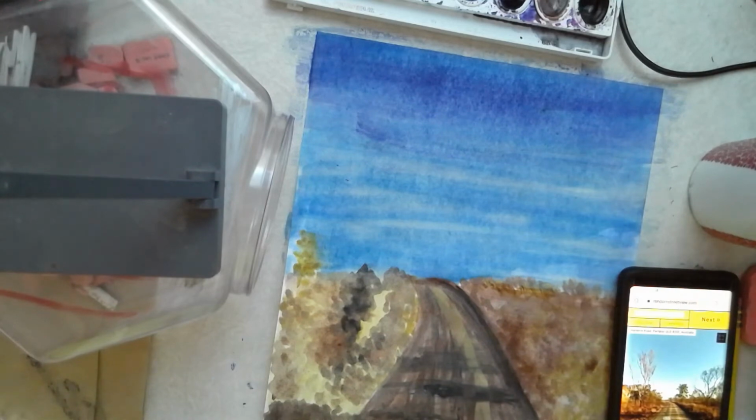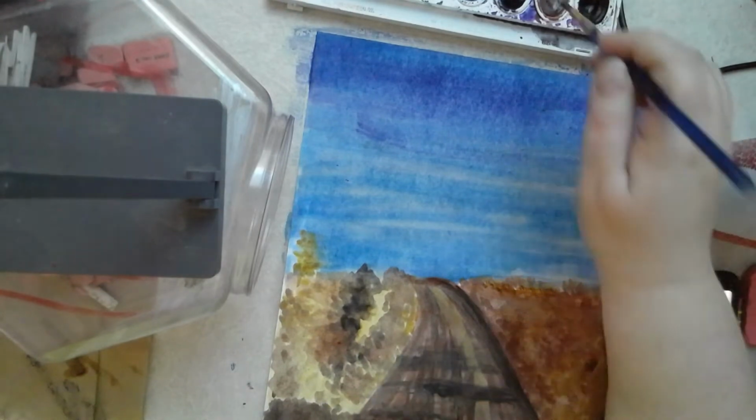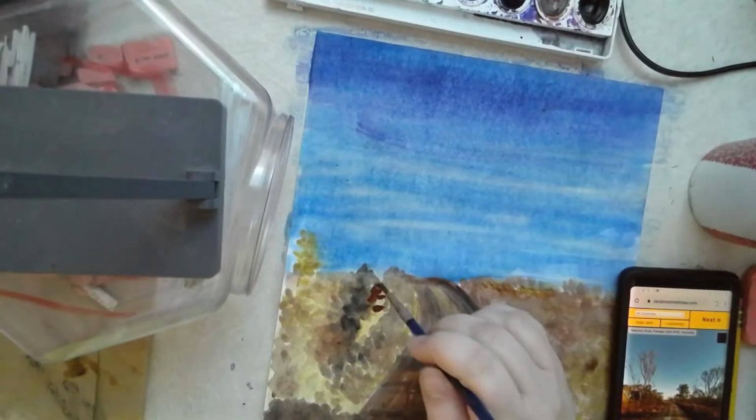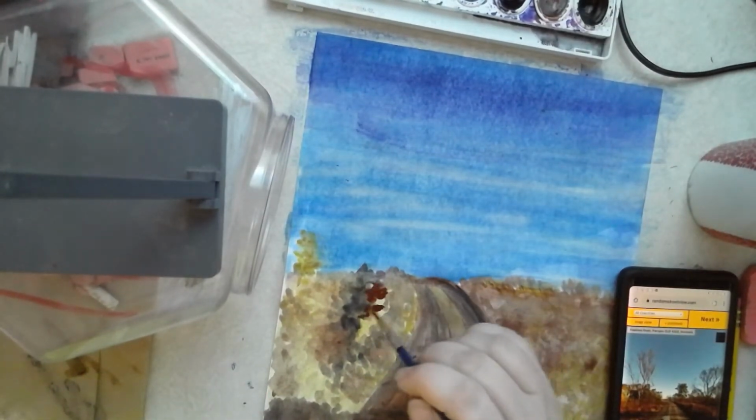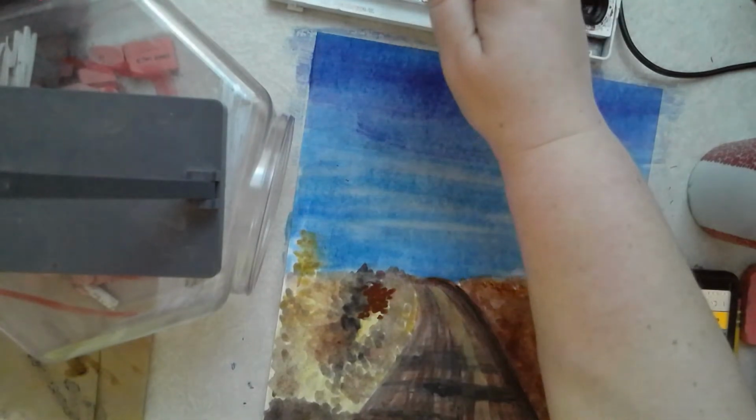Okay, I am going to finish this now, and ideally you probably want to let it dry quite a bit. Mine is not super dry, so it might run a little bit, but I want to come in and add in some darker spots on some of this to give it a little bit of texture.